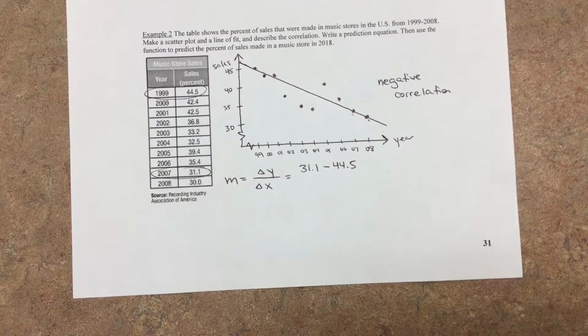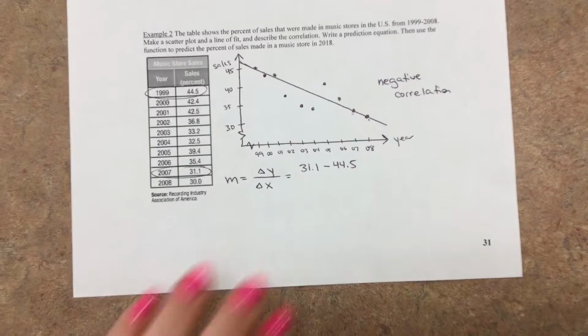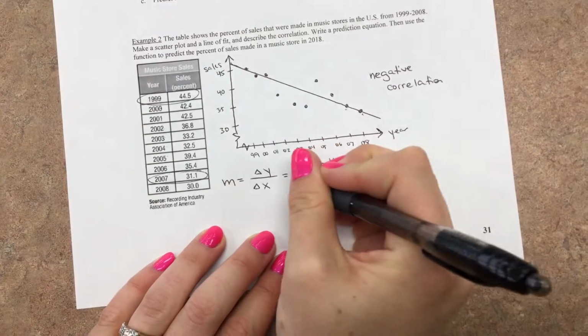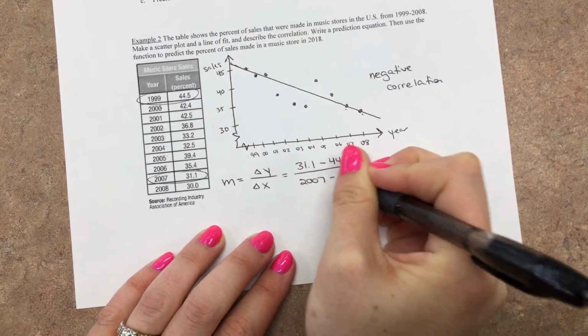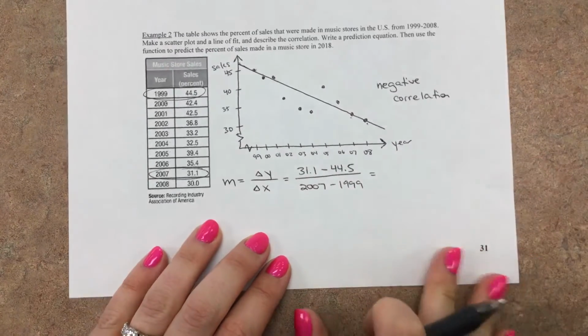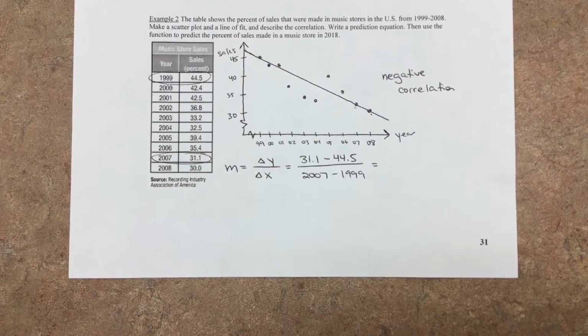Sorry, I'm trying to get my calculator back. I put it away. And then over change in x, which would be the change in years. That is 2007 minus 1999. So we can plug this first part in and subtract.